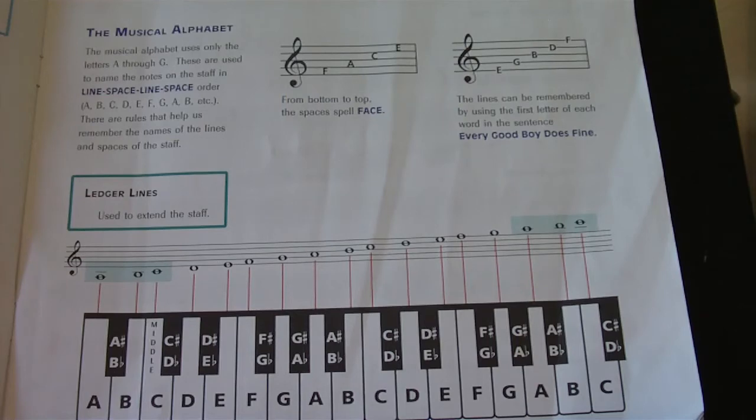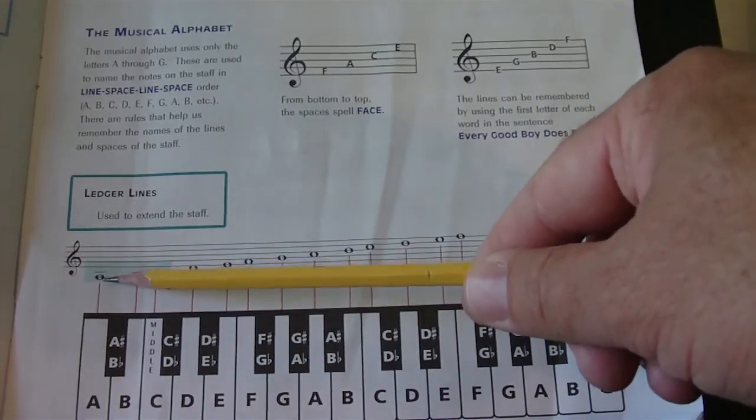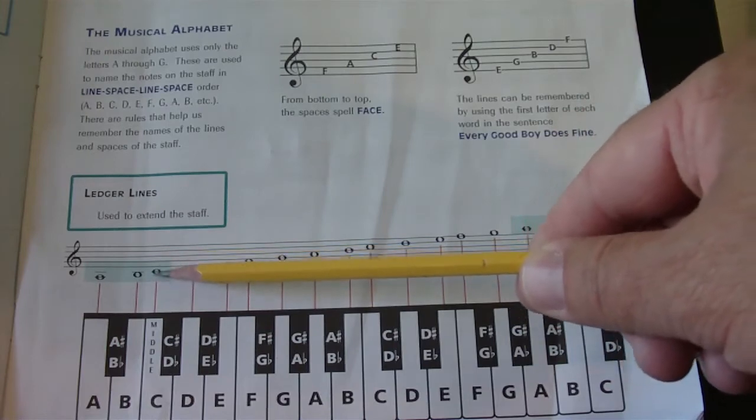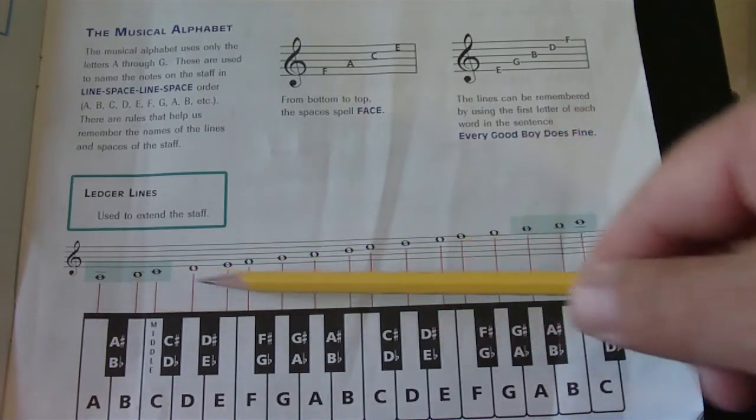Next on the page, this is on page 5, by the way, of your Excellent Achievement Book 1. We're talking about the musical alphabet on the second half of page 5. The musical alphabet means that the letters A through G are used to indicate the notes on the staff in line space order. So as you see down here on the bottom of this staff, you have a note, and that note is an A. Okay, and the next note is a B, and C, D, E, F, and G. So it just goes A through G.